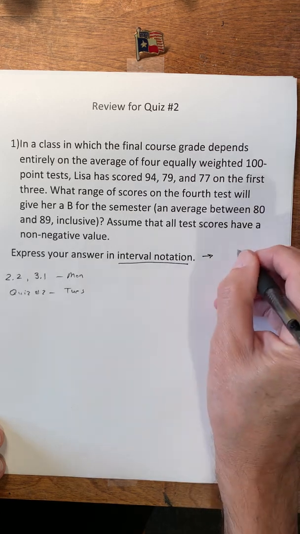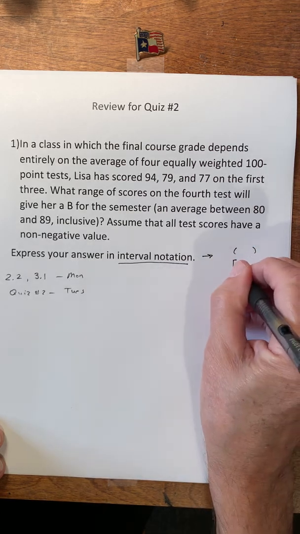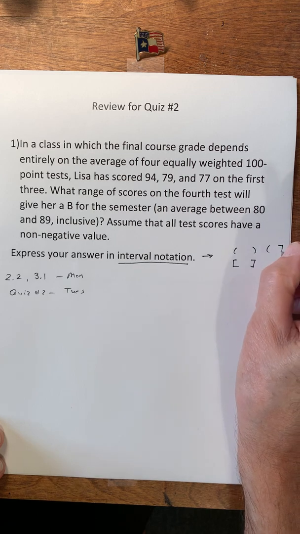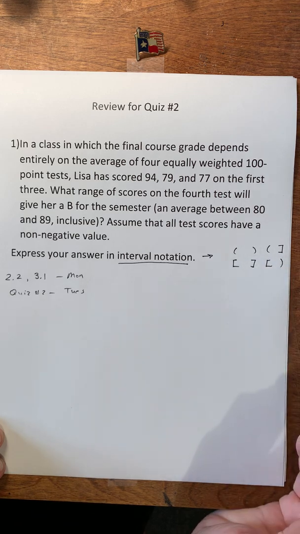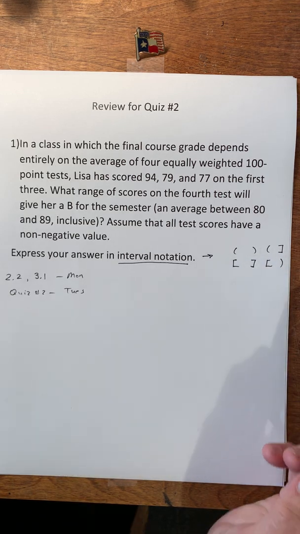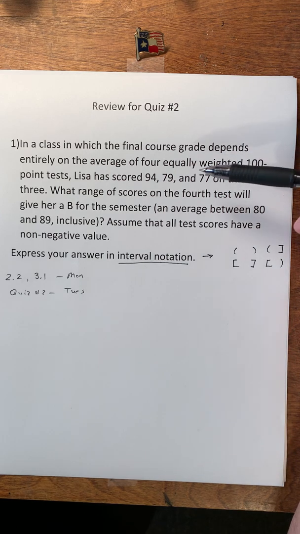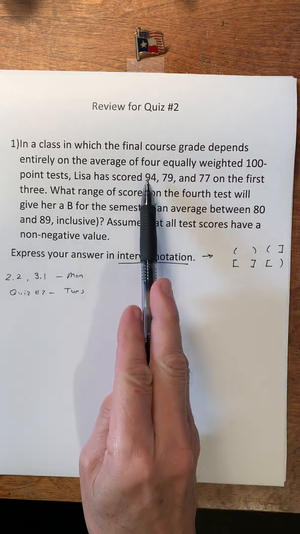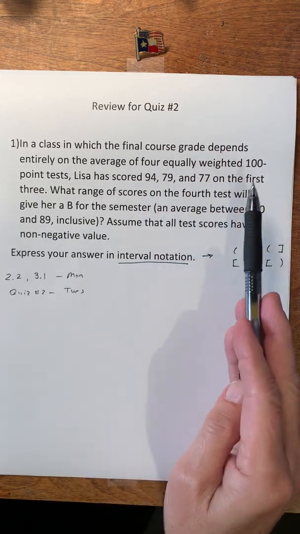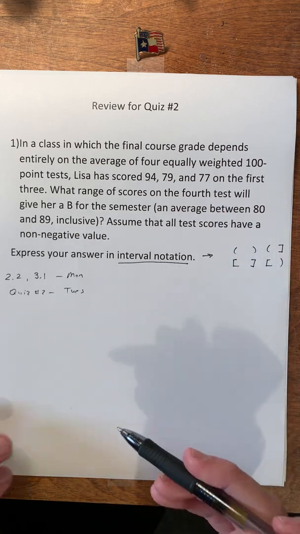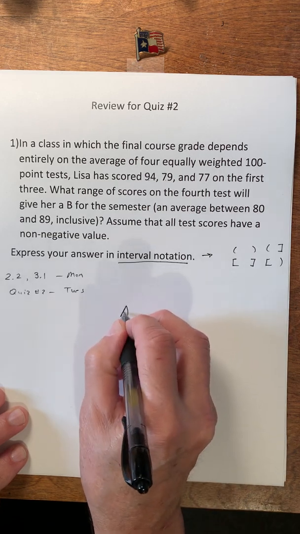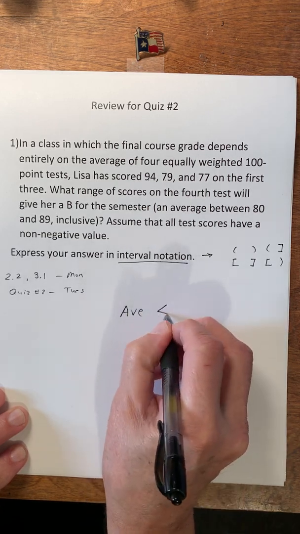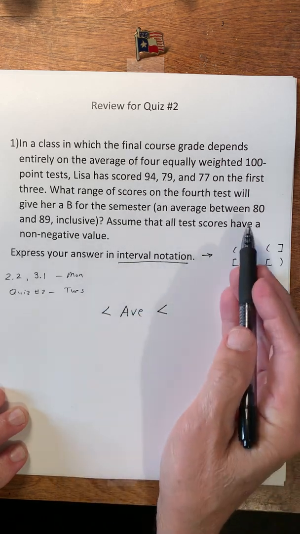Remember interval notation? That's the stuff that deals with parentheses, brackets, or some combination of the two. So every interval notation will look like one of these 4 guys. All right. So we want to find, first of all, Lisa's average. And you know how to do an average. She has 4 scores, 94, 79, 77, and something. And to get an average, you divide the sum by 4. So the average has to be between 80 and 89.